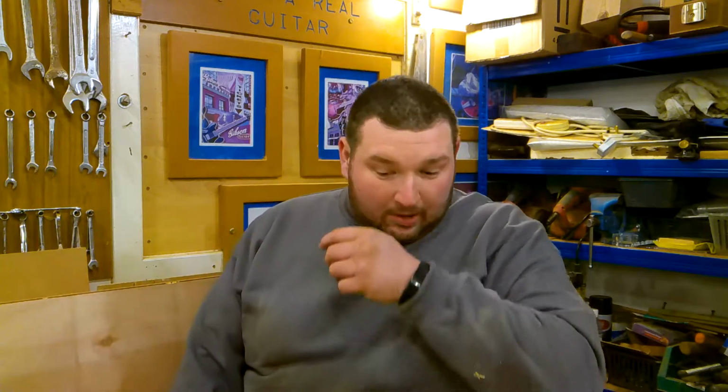You can check that with a moisture meter. You can buy a moisture meter in any DIY store, and it's just battery operated. It's two prongs. You just basically touch the two prongs on the wood, and it'll tell you the moisture content.